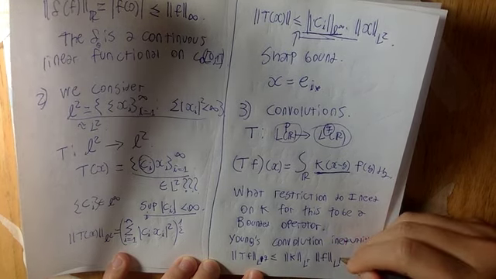So the boundedness of this operator holds if k is in L^r, where 1 over p plus 1 over r is equal to 1 over q plus 1. This is the condition in Young's convolution. To have this bound, we need the relationship of q, r, and p, which is given by this condition here.